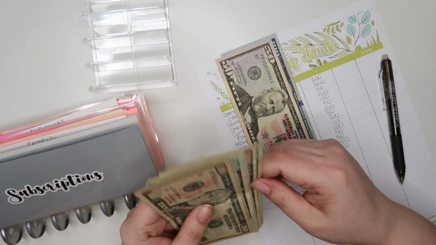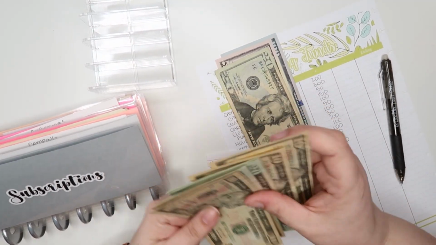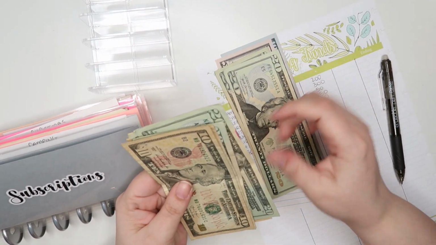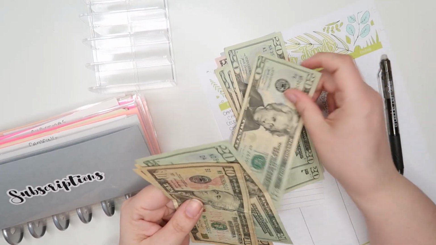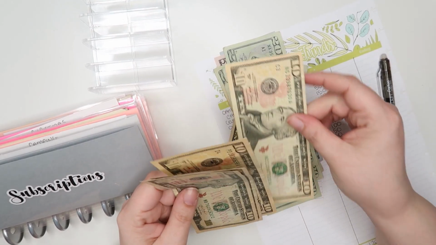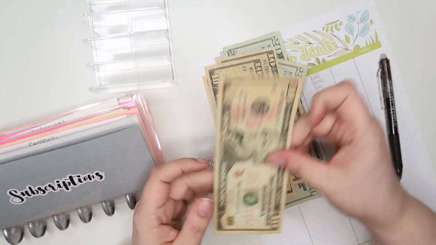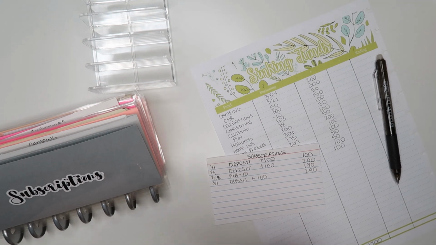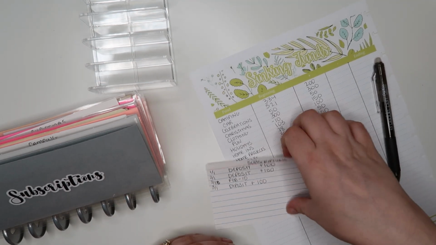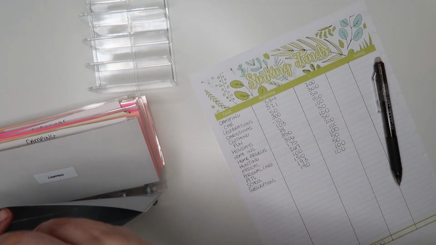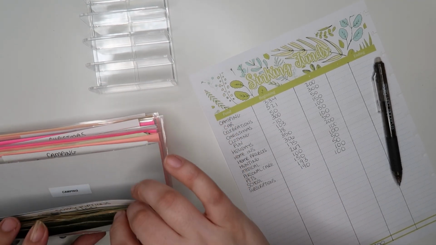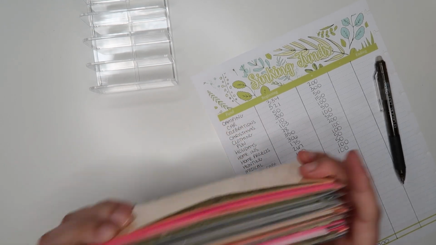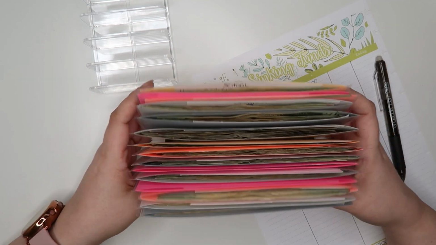So 100, 150, 170, 190, 210, 230, 250, 260, 270, 280, 290. Woohoo! Oh, I love it when it all works out because you guys know I struggle with math sometimes, especially when the camera's rolling. So, all right, look at how fat our envelopes are now.